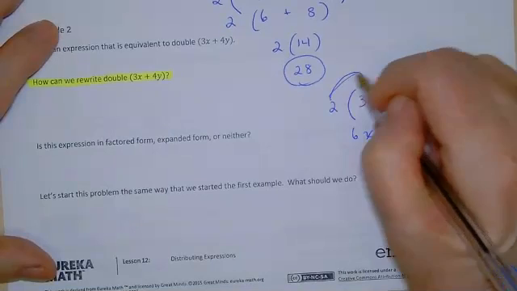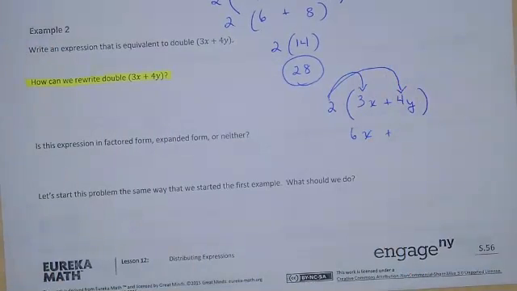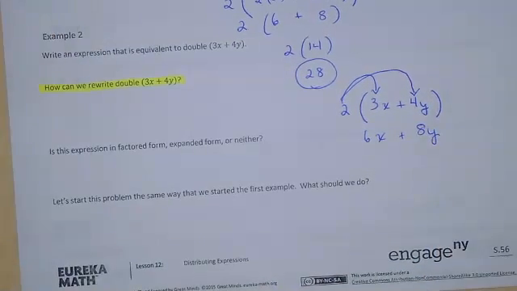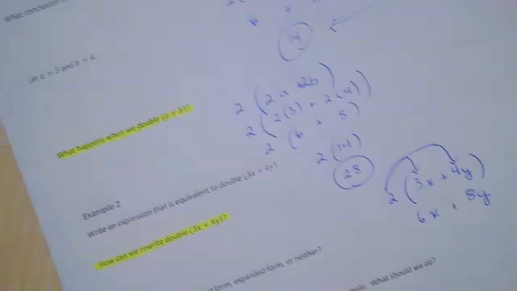And now we're going to go 2 times 4 times y. Brock? 8y. Does that make some kind of sense? All right, that's all we're going to do on that page.